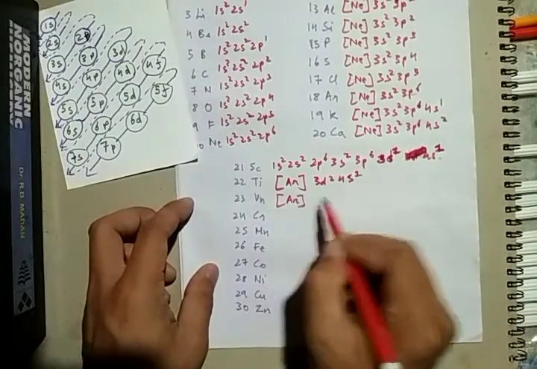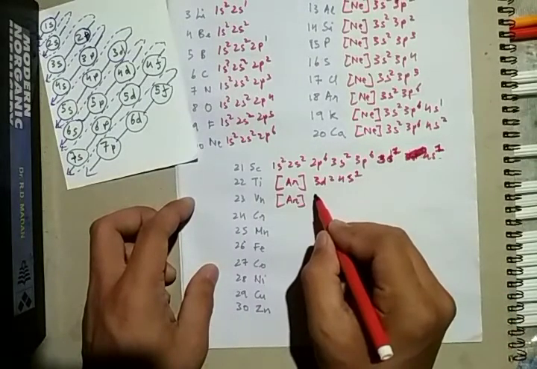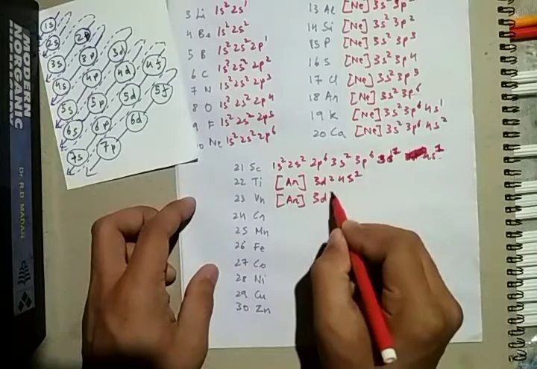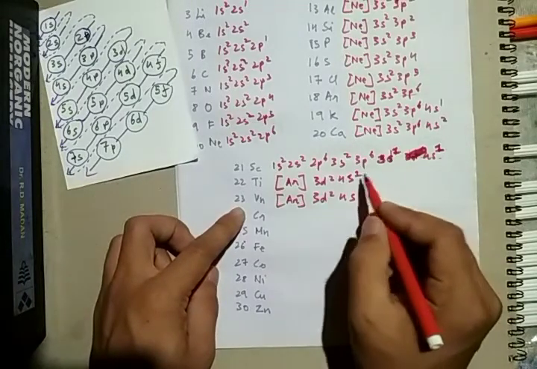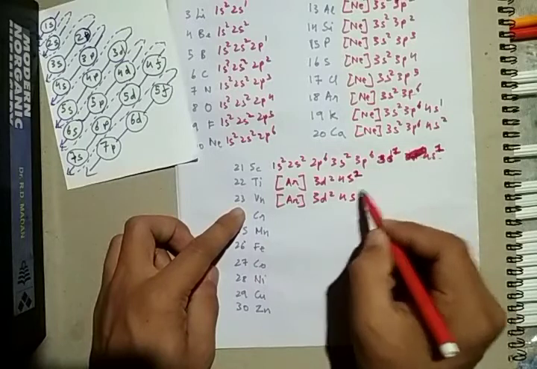So this will follow a similar sequence: 3d2 4s2.